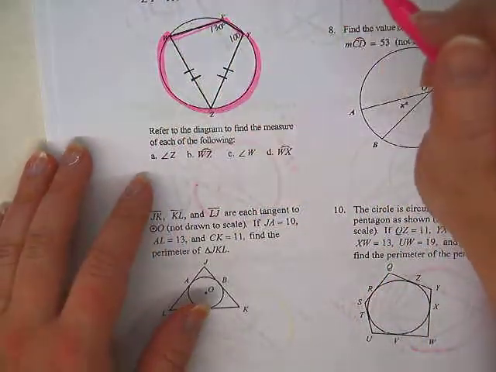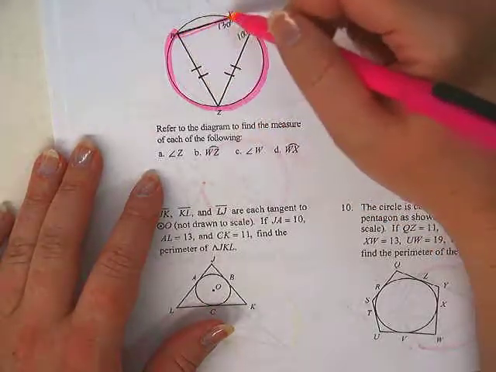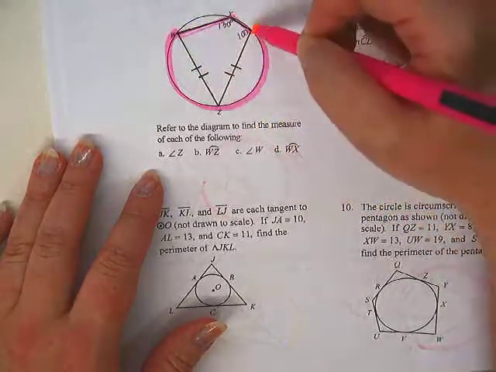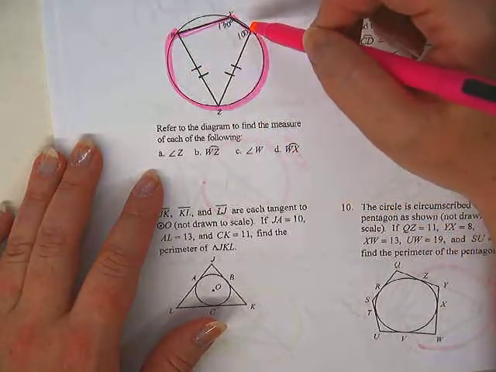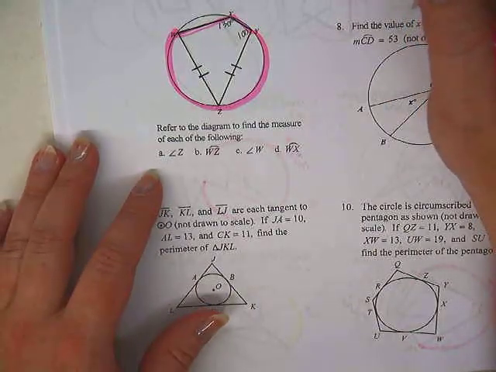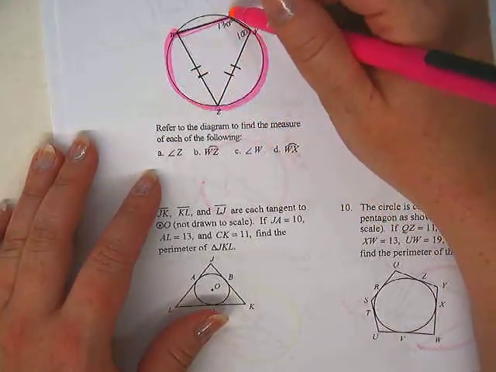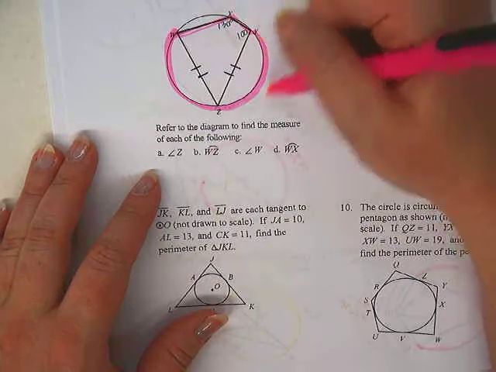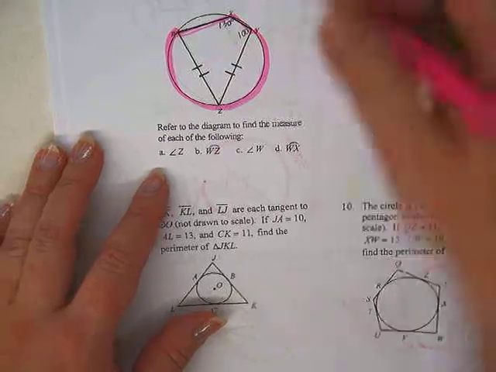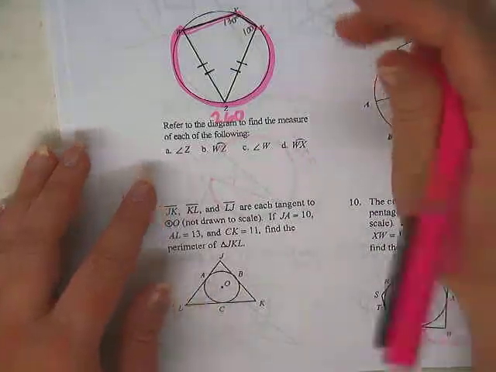If this angle is 130, if that angle right there is 130 and that's an inscribed angle, doesn't that mean that this arc is what? If the inscribed angle is 130, what will that arc be that it intercepts? What will it be? Double, right? Because haven't we gone the other direction in the past? We've taken the arc and we've halved it to find the angle. This time we're going to take the angle and double it to find the arc. So what will the entire arc be? 260 entirely.